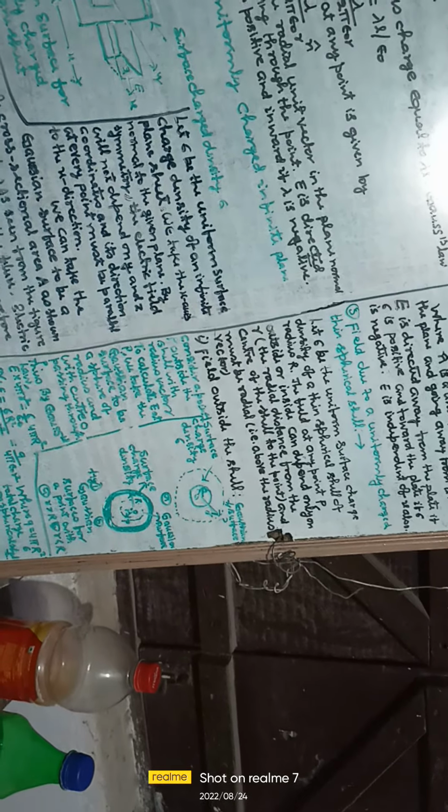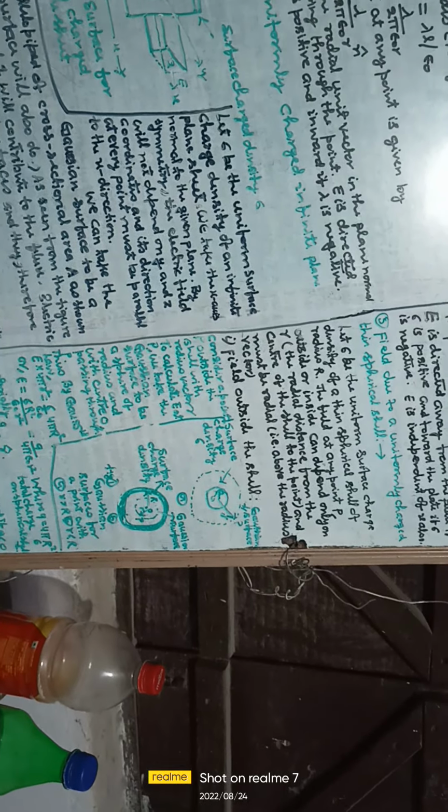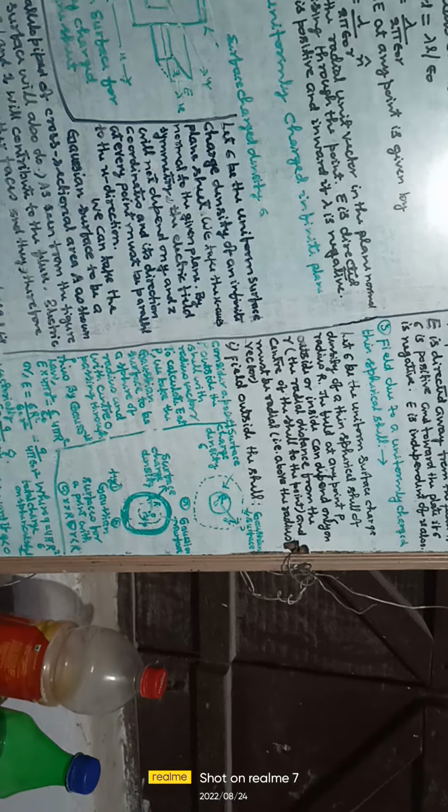Field due to a uniformly charged thin spherical shell. Let sigma be the uniform surface charge density of a thin spherical shell of radius R. The field at any point P, outside or inside, can depend only on r, the radial distance from the center of the shell O to the point, and must be radial. Field outside the shell. Consider a point P outside the shell with radius vector r.